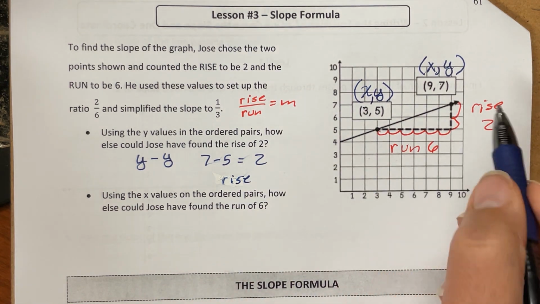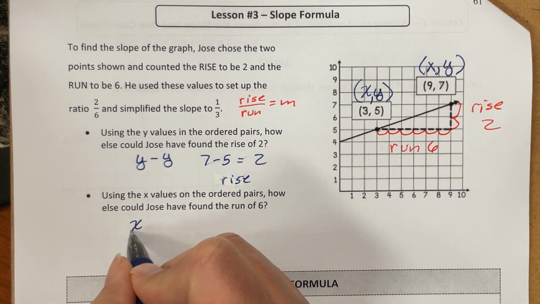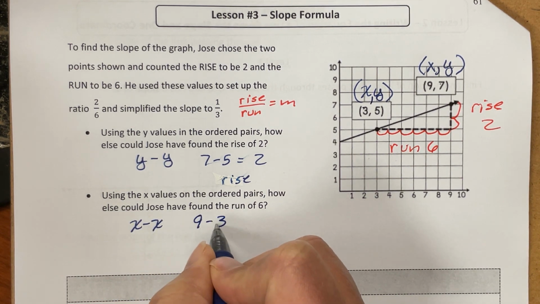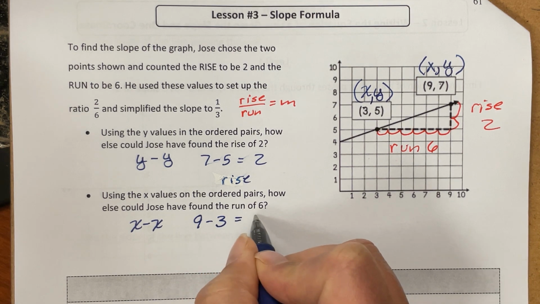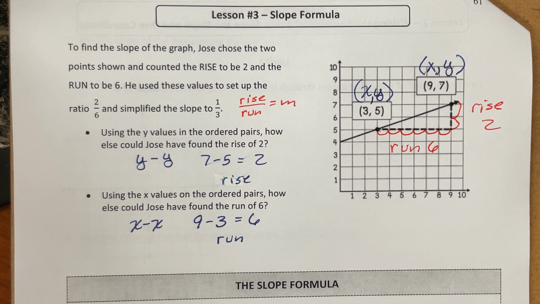Now we're going to do the run. So the run is x minus x, or 9 minus 3. And 9 minus 3 is still 6, and that would be my run of 6. So rise over run would be 2 over 6, which reduces down to 1/3.